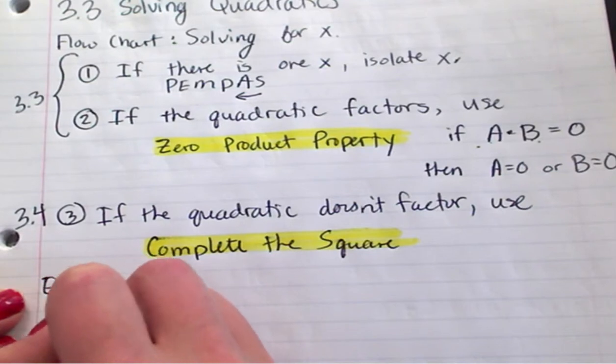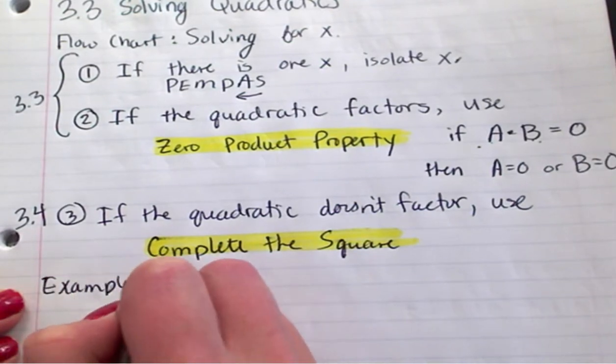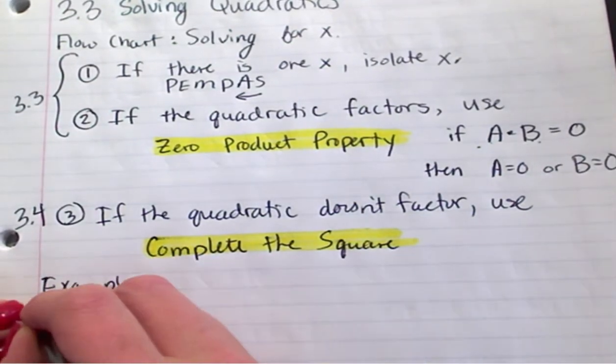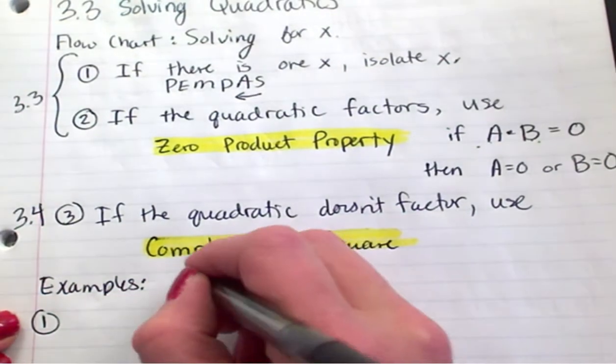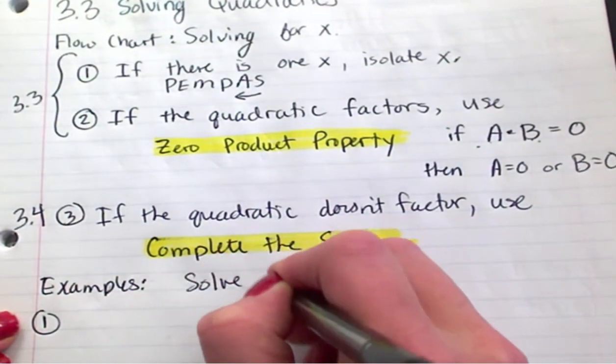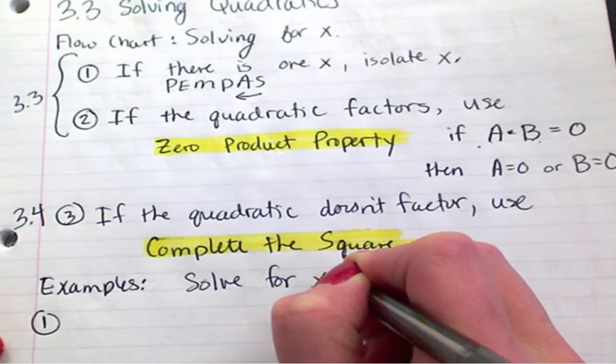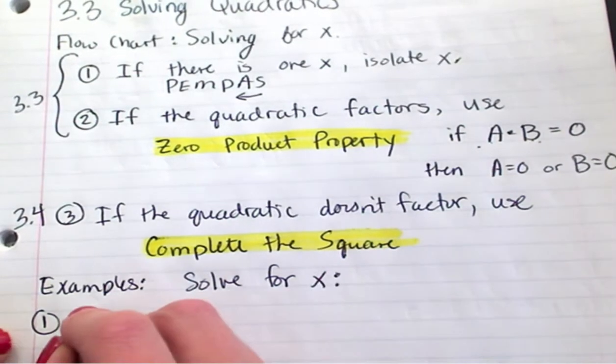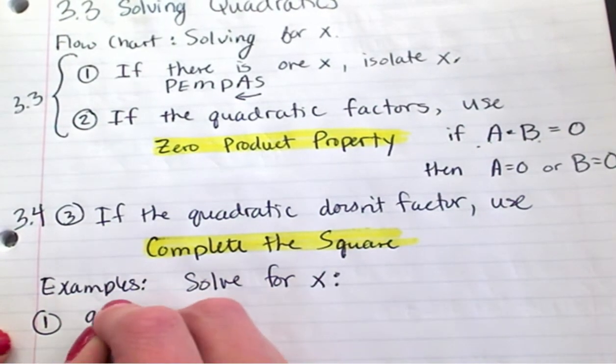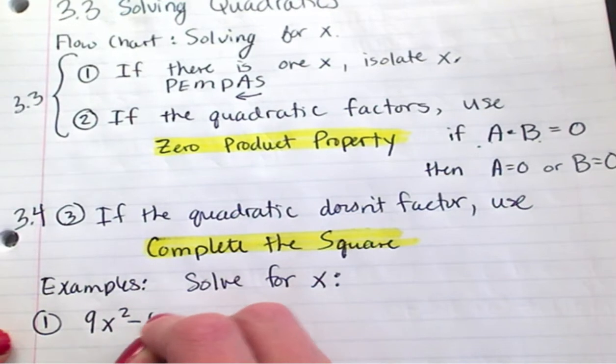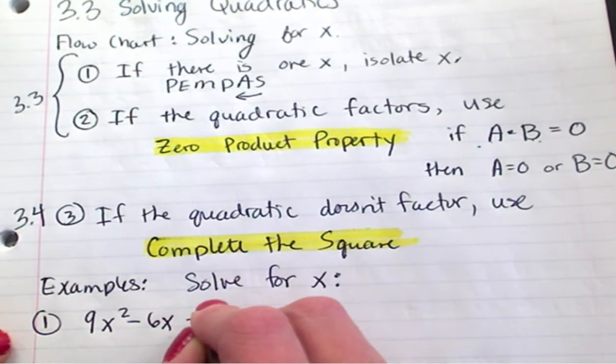All right. Let's do it. Sample 1. Solve for x. 9x squared minus 6x plus 1.